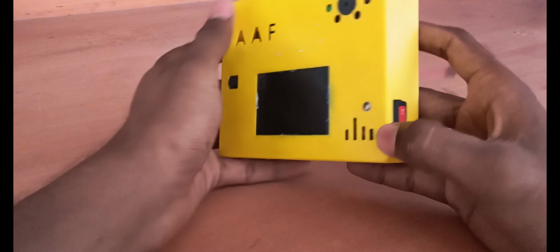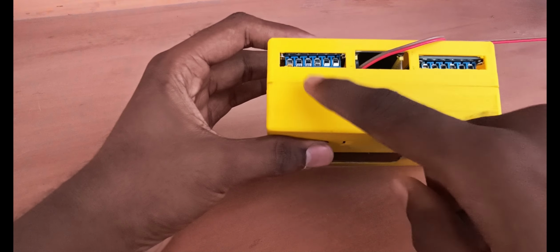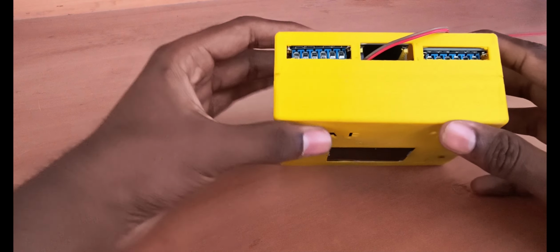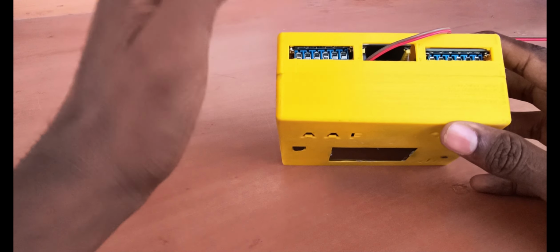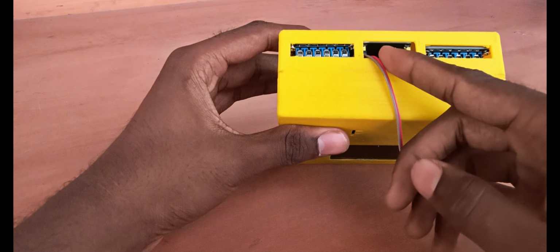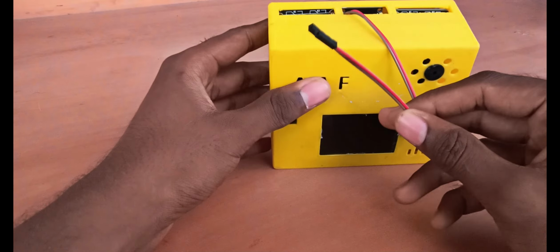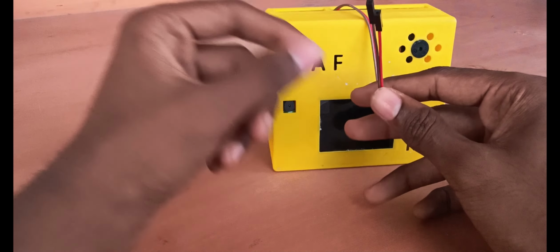If we turn this on, the entire project will be turned on, and here is an LED indicator which indicates the power status of our A.A.F project. And here there are 3 slots. These 2 slots are for the devices where we actually plug in our devices, and these 2 are for the relays, and this slot is for the ESP32 to connect to the external Wi-Fi. And these are the wires which actually connect to the rain sensor.